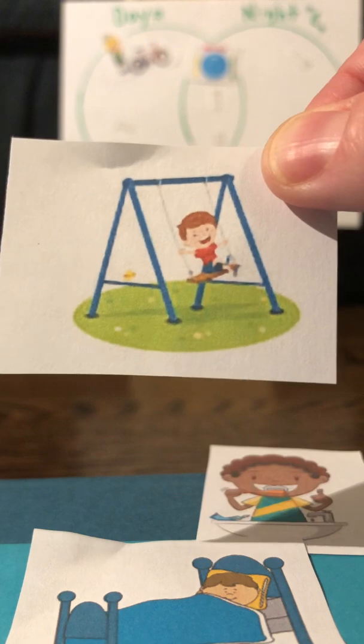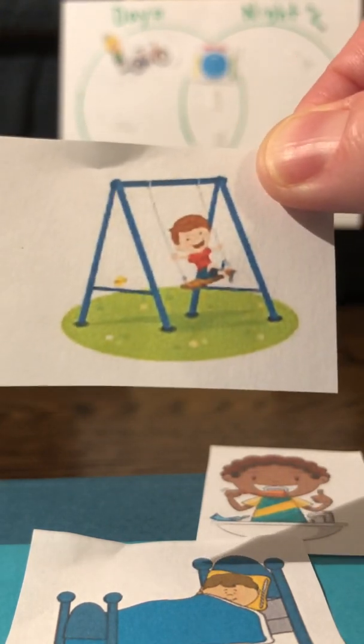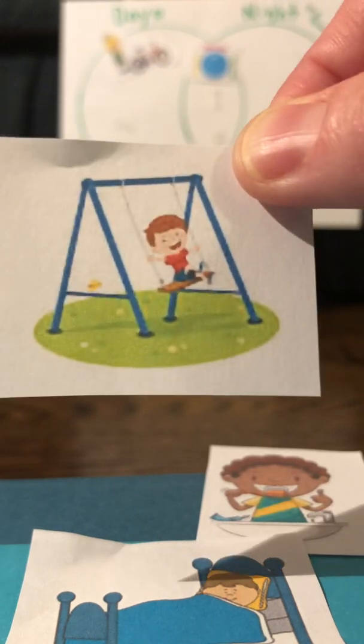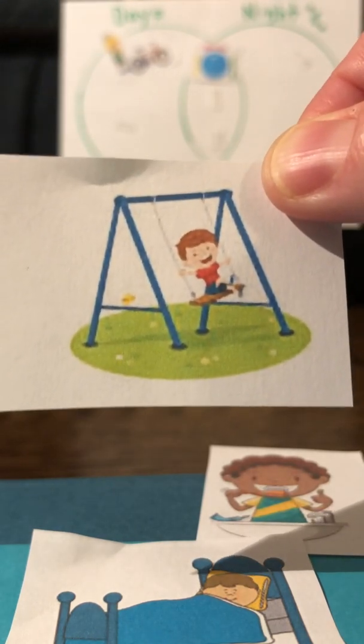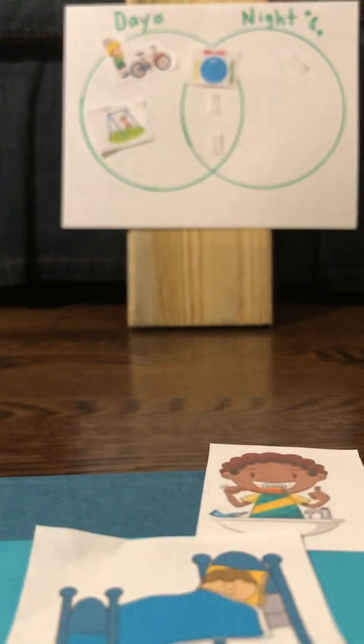I was thinking about that too. I like to play on the playground with my friends outside during the day. I like to go for walks with my dog and my family outside. Those are great daytime activities.